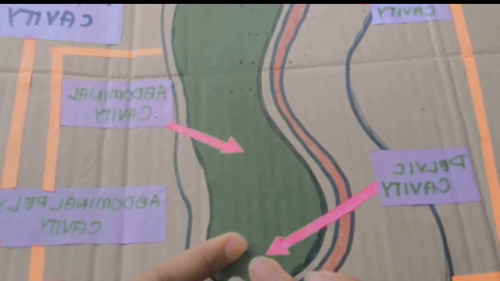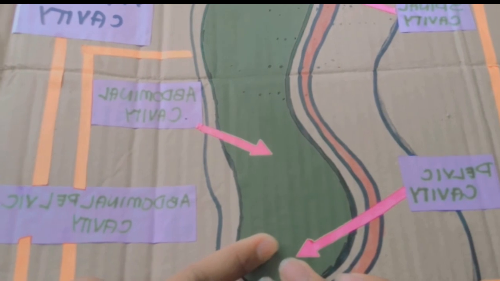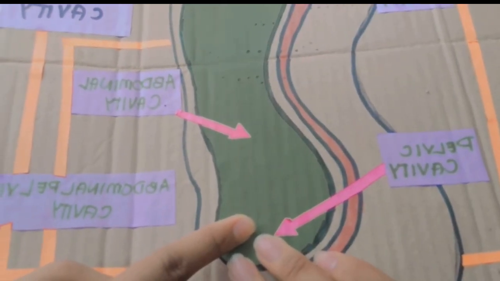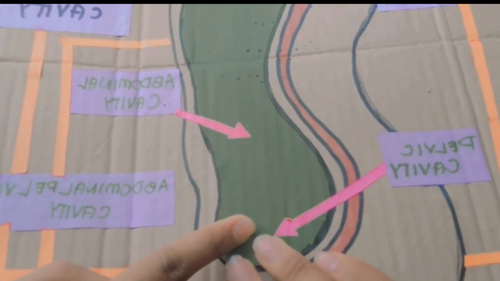It is the posterior central body cavity found beneath the thoracic cavity and diaphragm. It is generally divided into the abdominal and pelvic cavities.